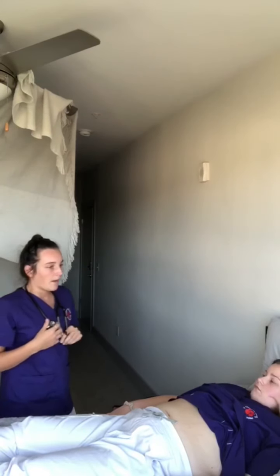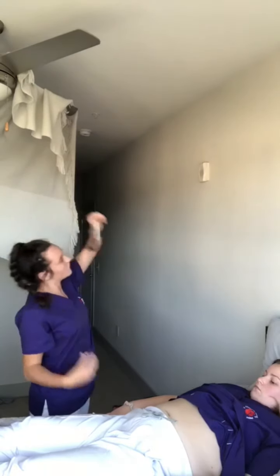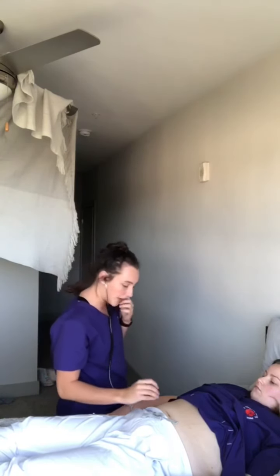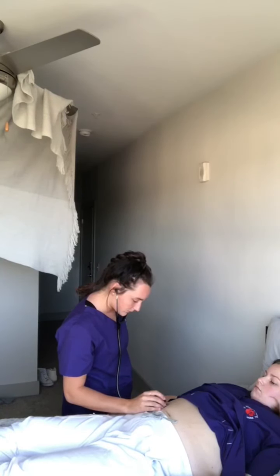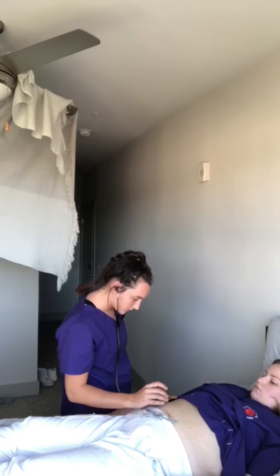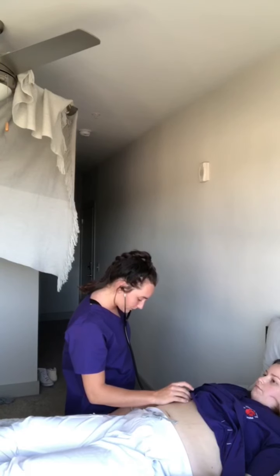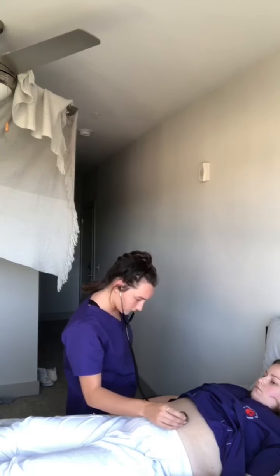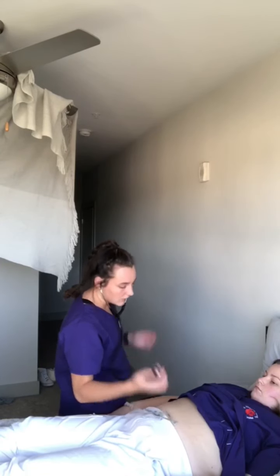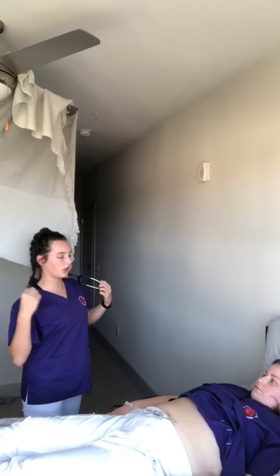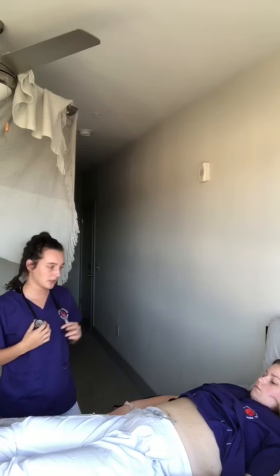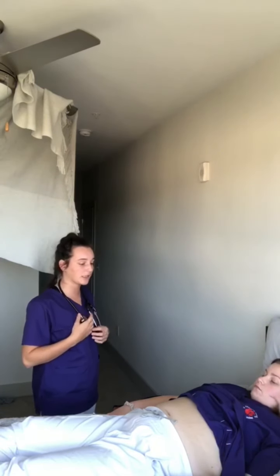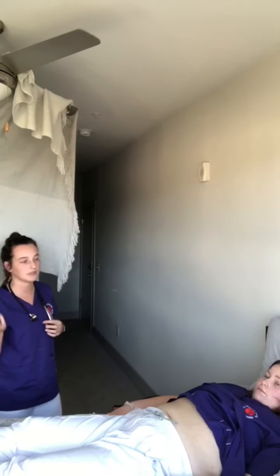So now I'm going to be auscultating. I'm going to listen in all 4 quadrants and see what I hear. I'm going to be listening for a full minute in each quadrant, starting with the right lower quadrant. So I heard active sounds in all 4 quadrants, which is a normal finding. If the sounds were absent, I would have to listen for a full 5 minutes just to make sure that I wasn't missing anything. If they were hyperactive, it would be almost a constant sound. And if they were hypoactive, it would be less than 5 sounds per minute.